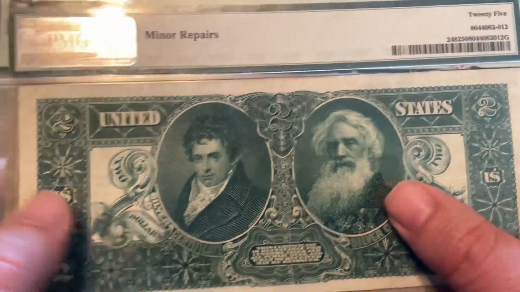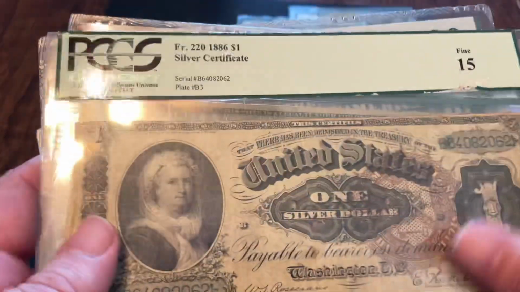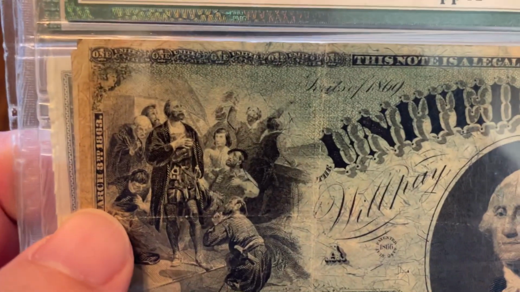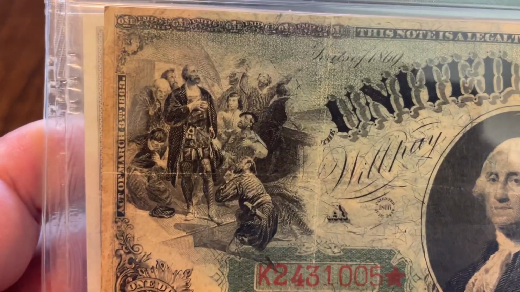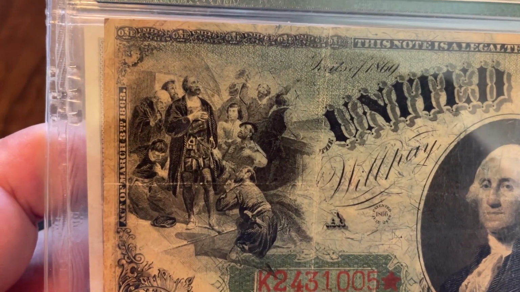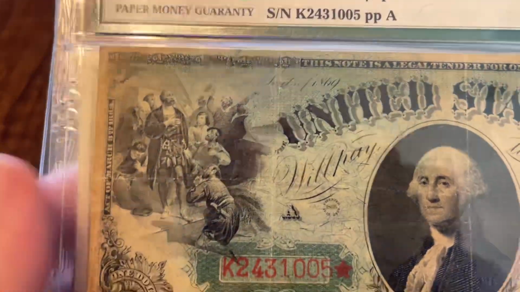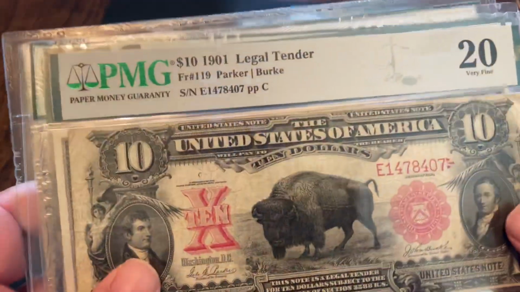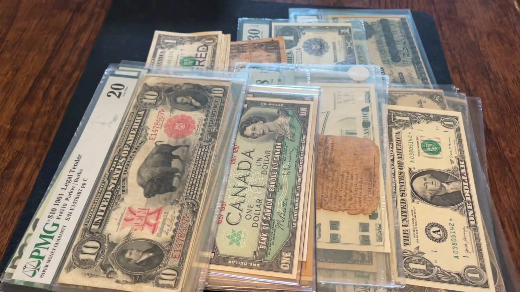There is Martha Washington. And we all know who this is, that is Christopher Columbus, with Land in Sight being part of the name of the vignette there. So yeah, you can find notes and collect notes based on what historical figures are actually on the notes. So that's another cool route to go.